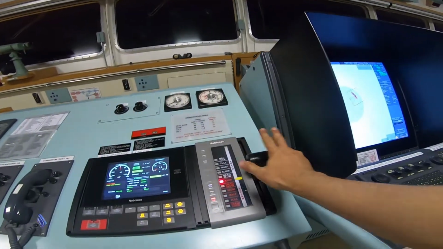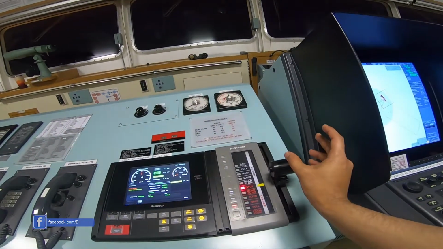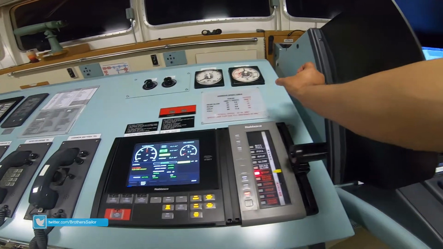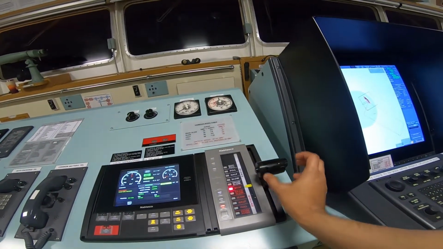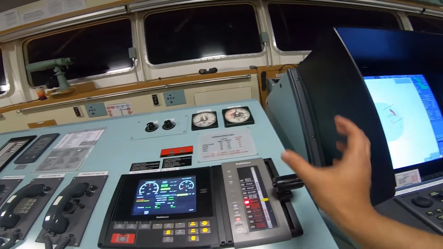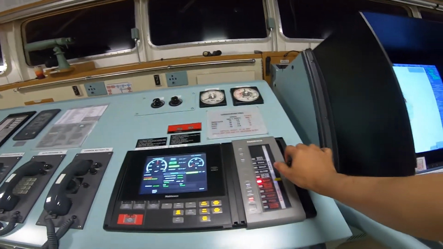But here the telegraph is also very small. You just have to press and move it ahead. If you want to put dead slow ahead, just move it ahead: slow ahead, half ahead, full ahead, navigation full. And the same goes the other way: dead slow astern, slow astern, half astern, full astern. So this is a very small console. From here we give the telegraph orders.